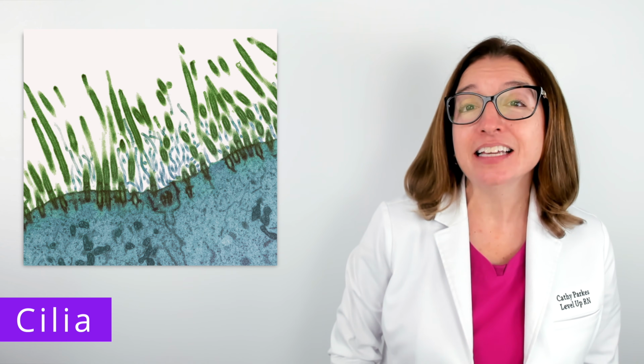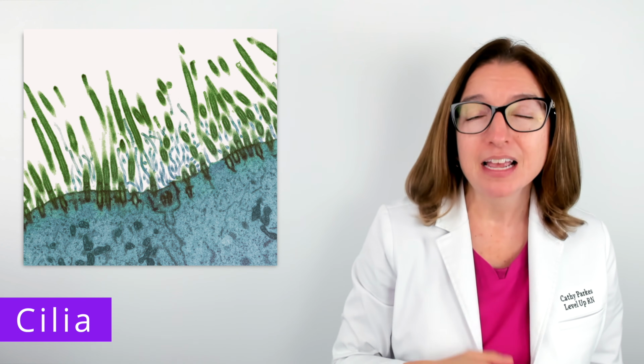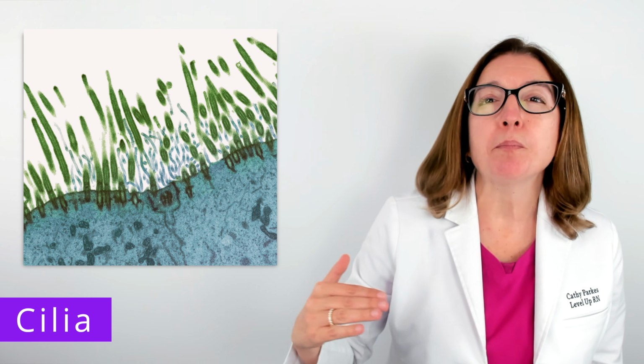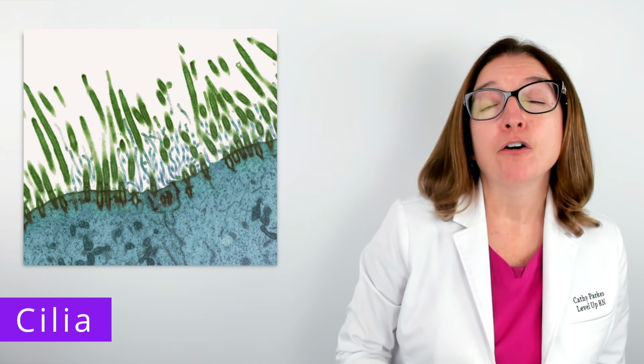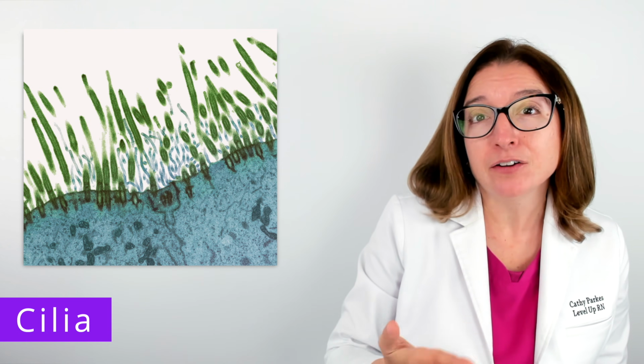Lastly, let's talk about cilia, which are structures unique to eukaryotic cells. Cilia are structurally similar to flagella, but they are shorter and they cover the whole surface of the cell. Cilia can be used for locomotion or to move particles past or into cells. For example, ciliated cells in the respiratory tract move debris towards the pharynx where it can be coughed or sneezed out or swallowed. All right, it's quiz time, and I have 5 questions for you.